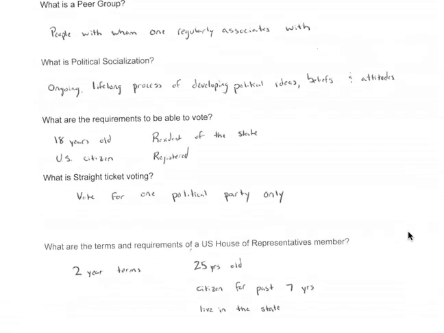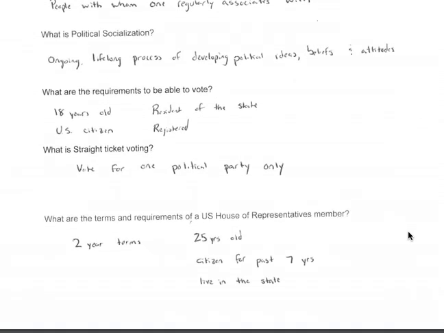Your political socialization is the process of your political ideas developing, an attitude toward politics, and those are usually developed first and foremost through your family. Requirements to vote: 18 years old, must be a U.S. citizen, resident of the state that you're voting in, and registered. Straight ticket voting: if you were to vote on a ballot, you vote for one political party and one party only.